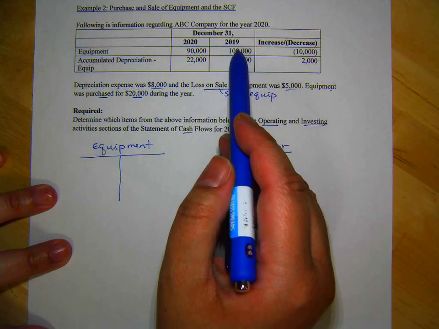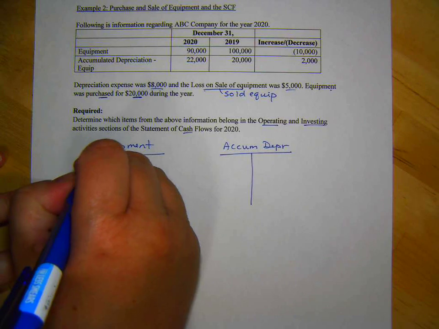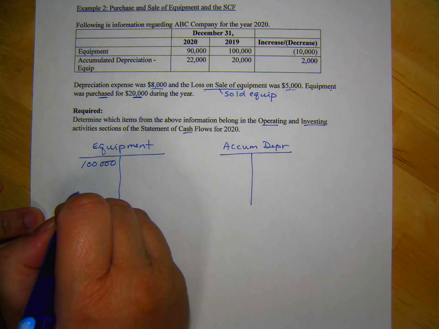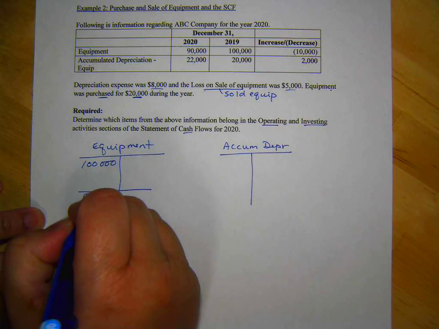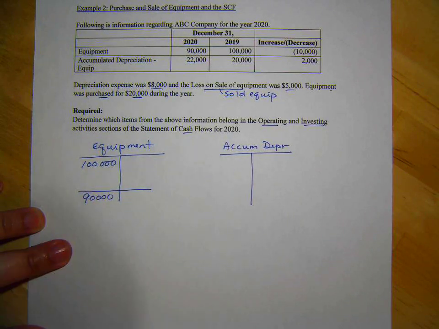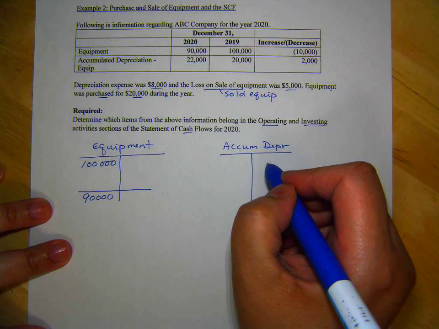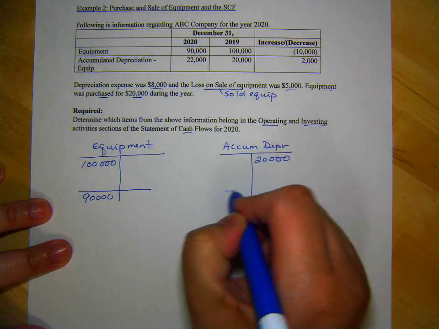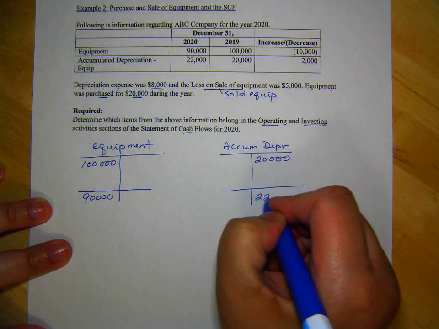We started with 100,000 in it and we ended with 90,000 in it. Accumulated depreciation, we started with 20,000 in it, and we ended with 22,000.